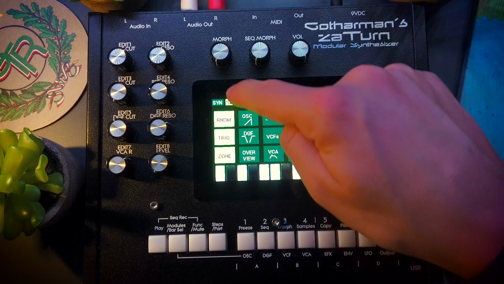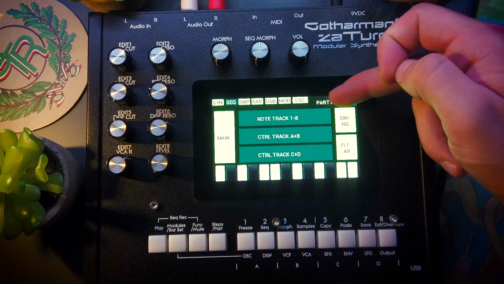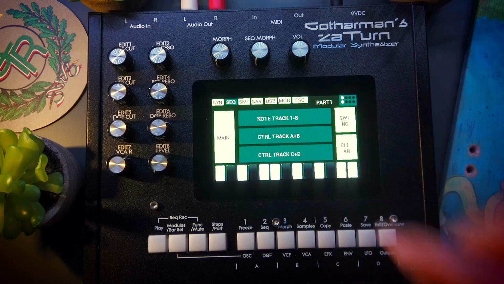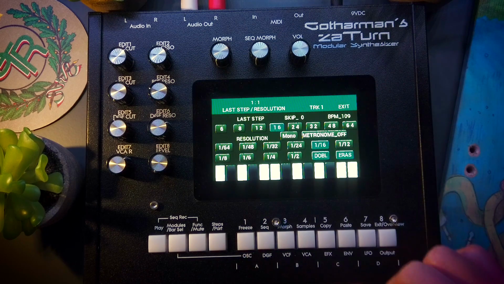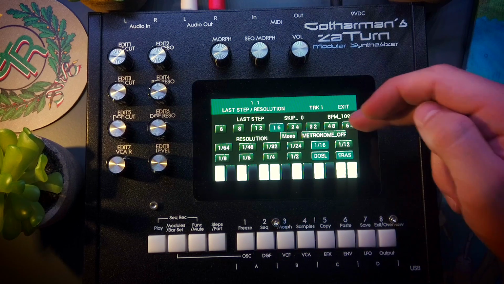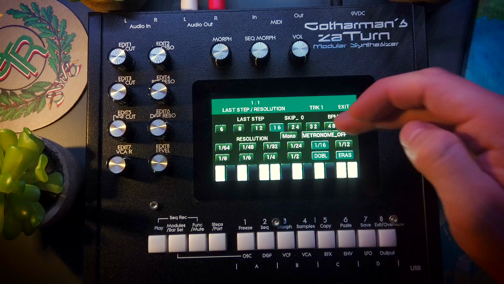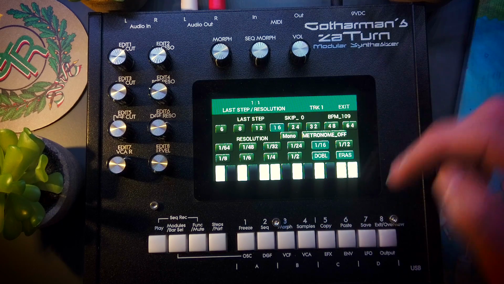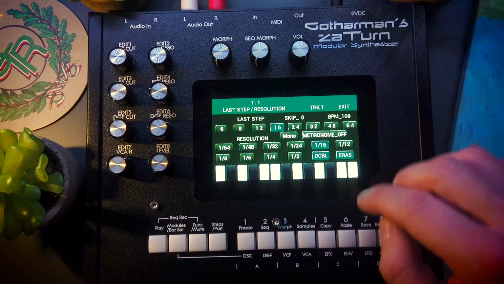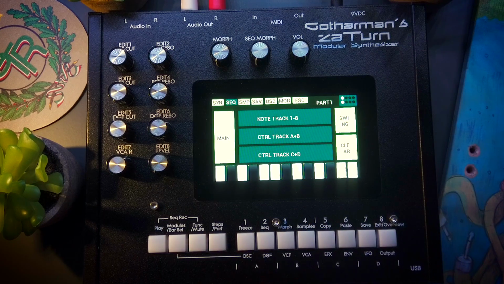To get to the sequencer, we press the sequence button here. And now, again, we're still on part 1. We have note tracks and controller tracks. We also have a sequencer main menu where we can have global parameters like the last step or the resolution or subdivision. We can have a metronome, or we can also have a BPM value that we can adjust. This is global, the BPM, but each sequencer track can have a different subdivision.